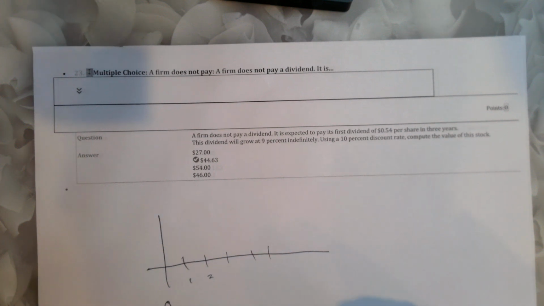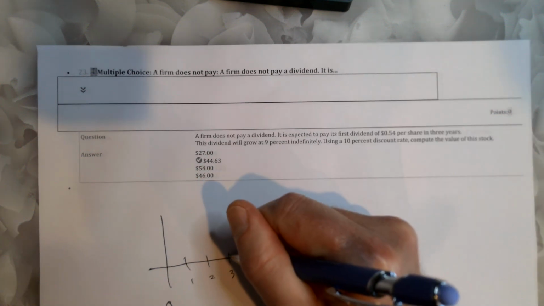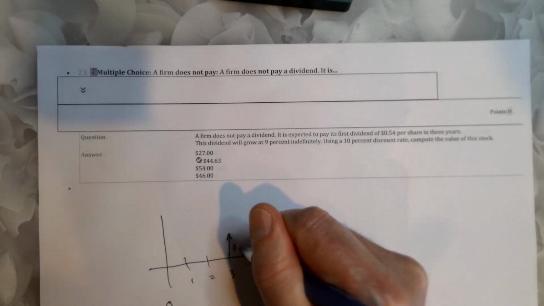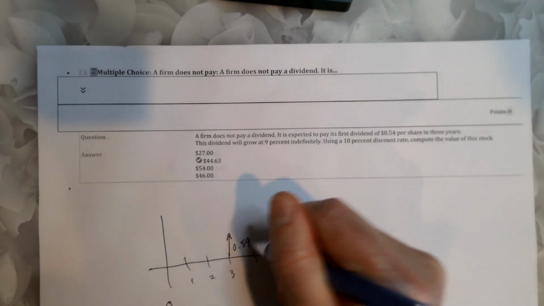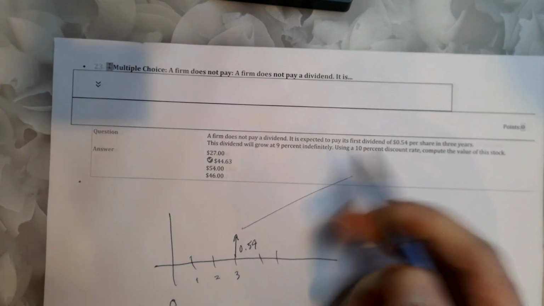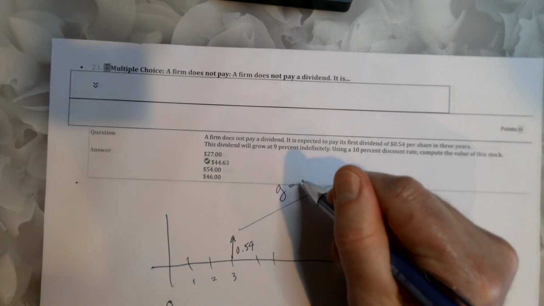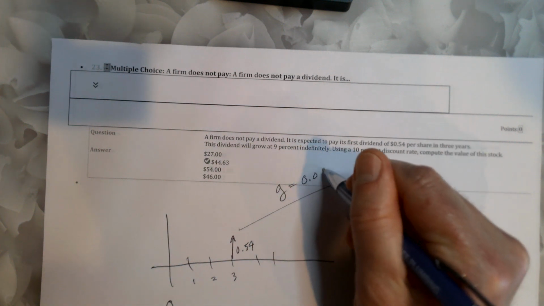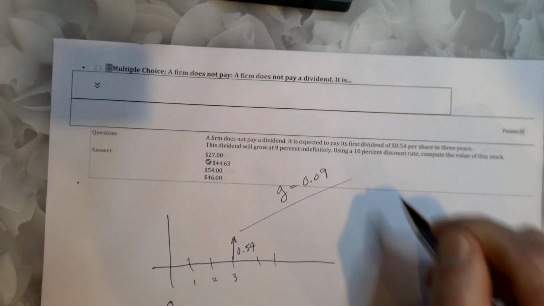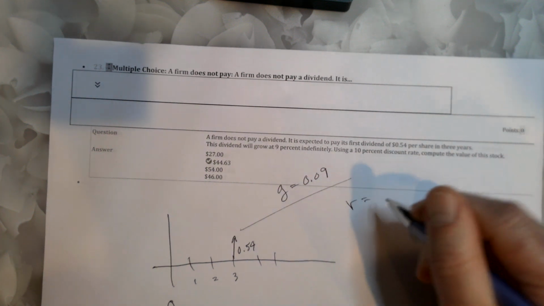And they tell us that the first dividend will be paid in time 3 and that it will be 0.54, 54 cents per share. Then they tell us that this is going to grow at a rate of 9% indefinitely. And they also tell us that the required return is 10%.